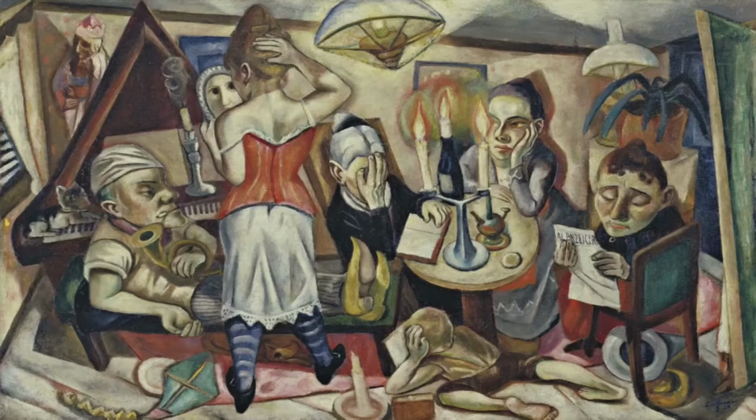Here we have this picture of a family by Beckmann. What you notice right away is the skin tone is more natural. It's not a primary color or a secondary color. What I want to point out is how claustrophobic the space is.